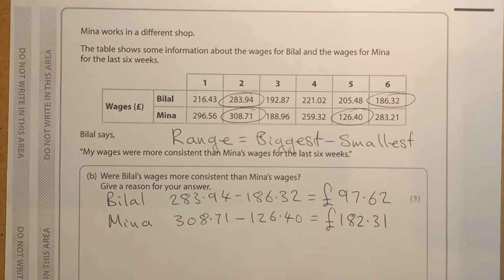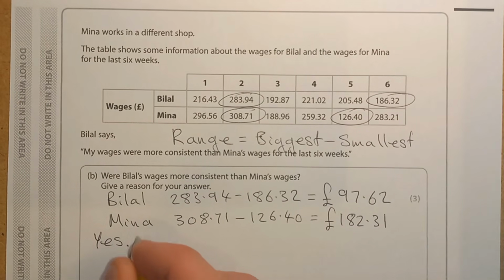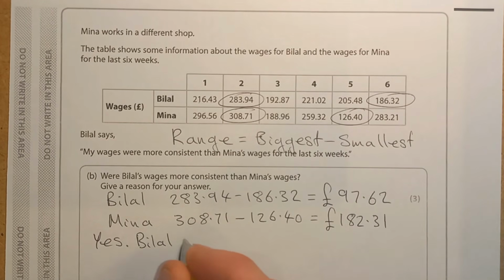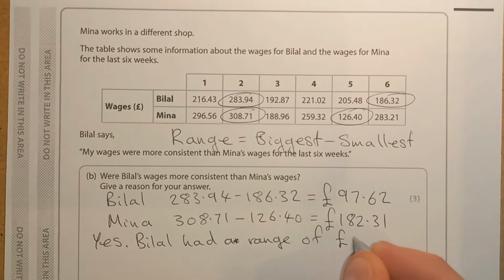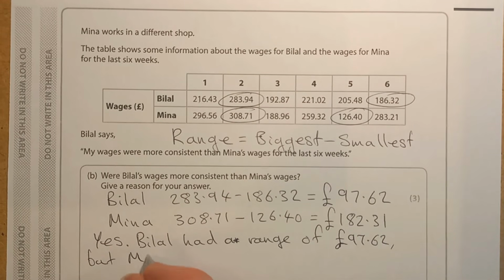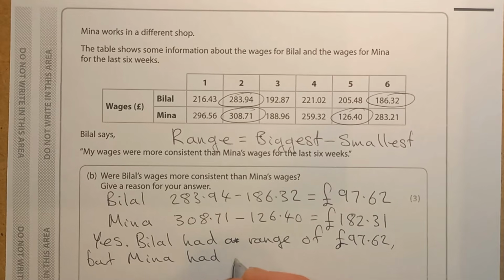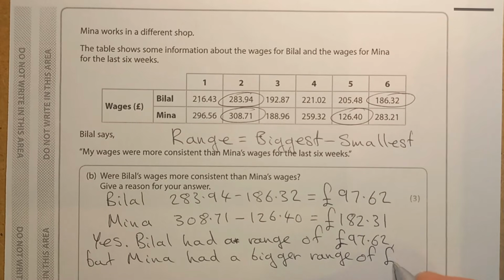Okay, were Bilal's wages more consistent than Mina's? So did they move by less than Mina's? Well, yes. Bilal had a range of 97.62, but Mina had a bigger range of £182.31.